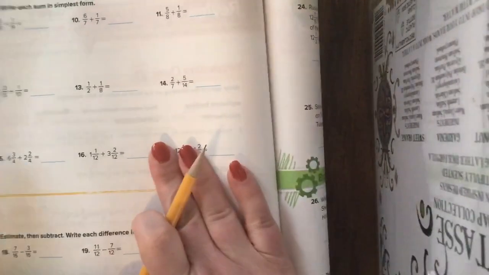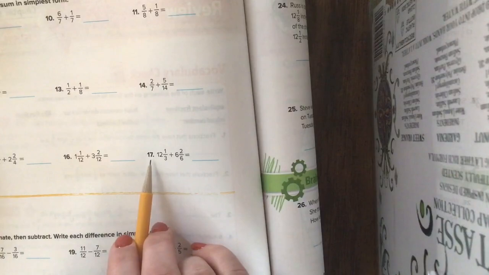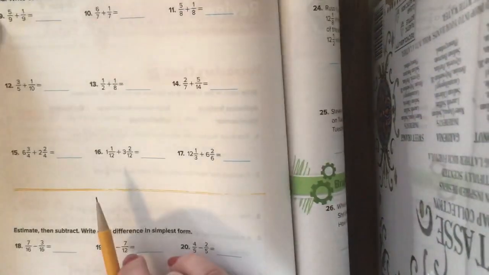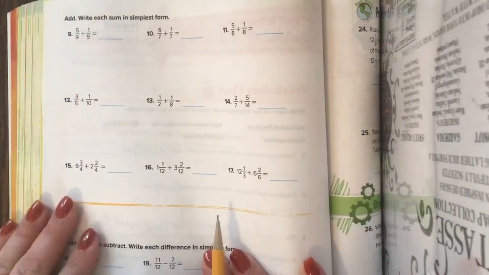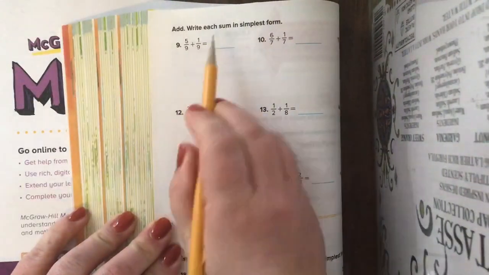Now we're going to flip over to page 696. On page 696, we are going to add the top 3 together. And then I'm going to have you pause it and add numbers 12 through... Actually, let's do numbers 9, 12, and 15 together. So let me get my thing set up here so that you can see me doing numbers 9, 12, and 15.